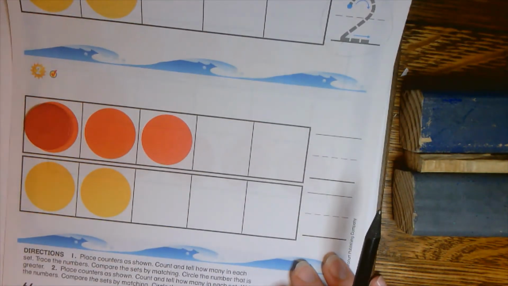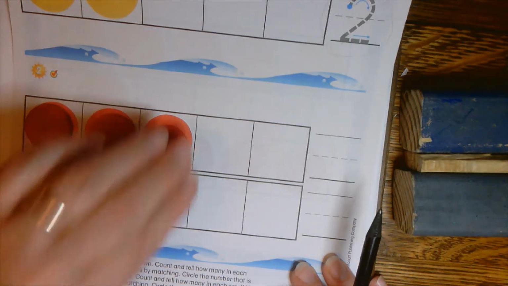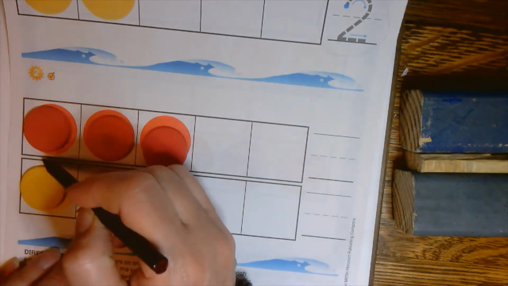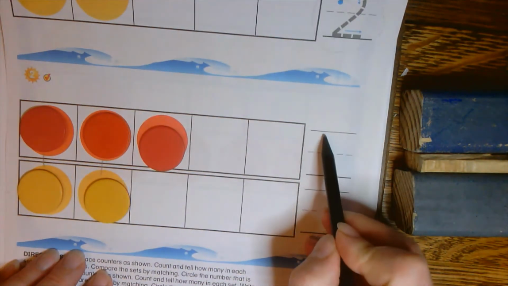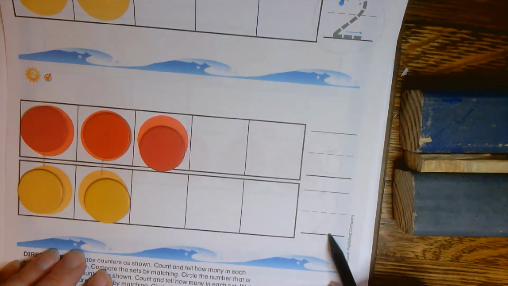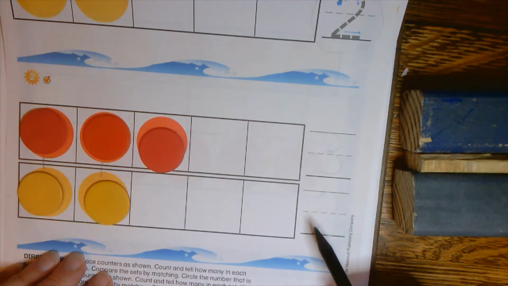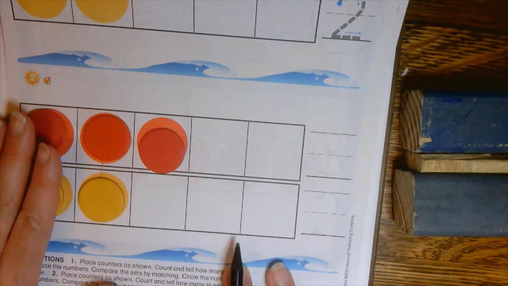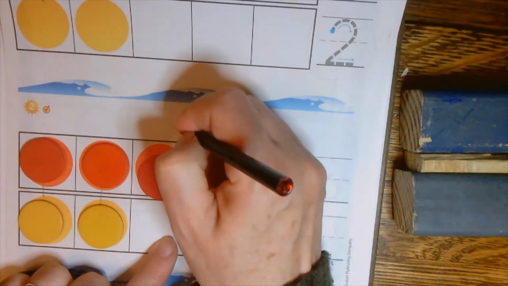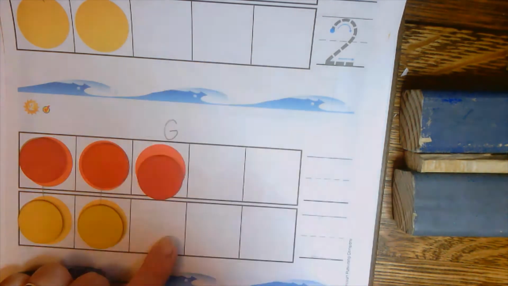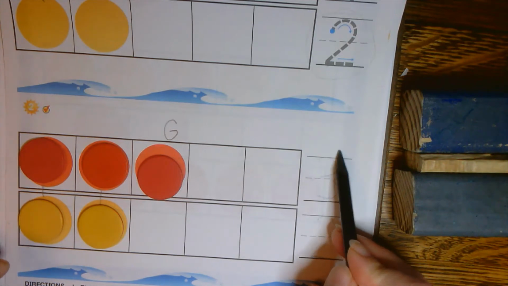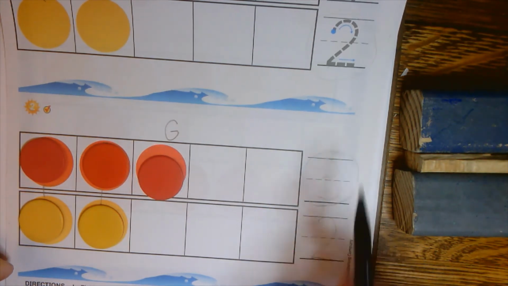Down here, this is going to be so easy today. 3 counters, 2 counters. We can draw our matching up lines. We can write our numbers. 3, 2. Now you already know which one is greater than the other one. Remember, the real reason we're doing this today is not to compare 3 and 2 and know which one is more. The real reason we're doing this is to practice that word greater. Well, we know that 3 is greater than 2, so we're going to circle that 3.